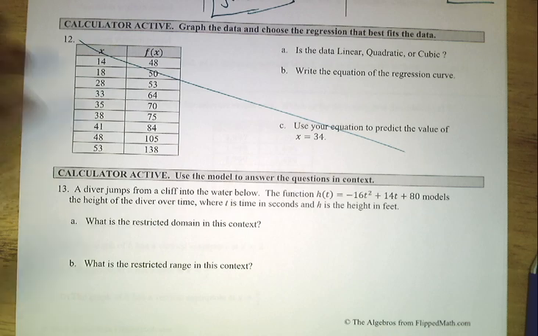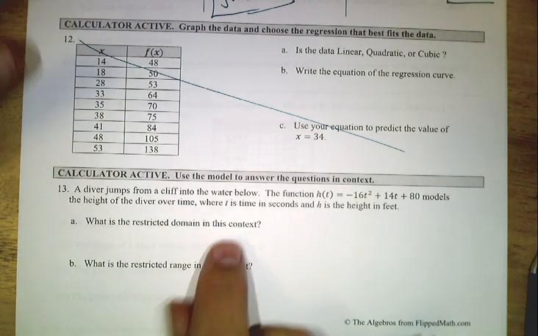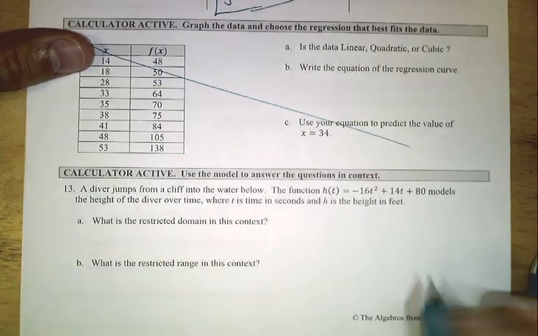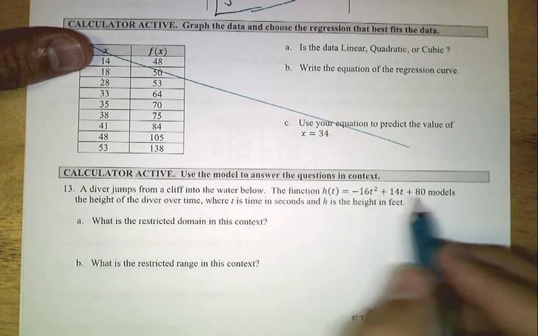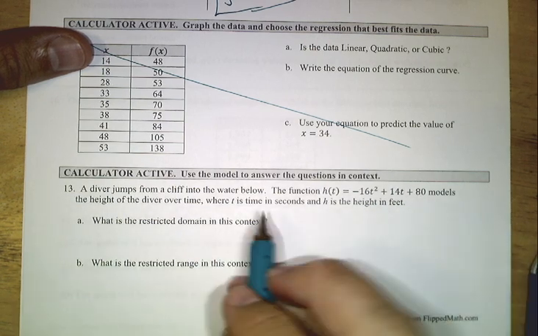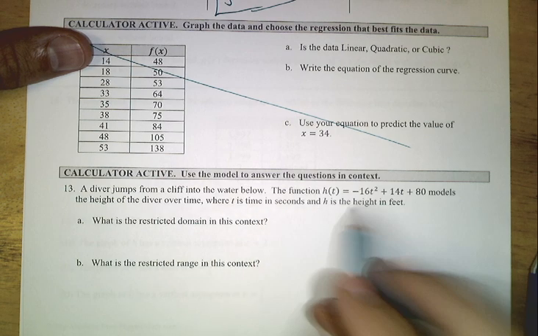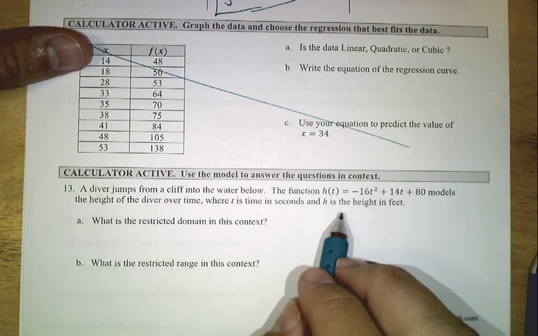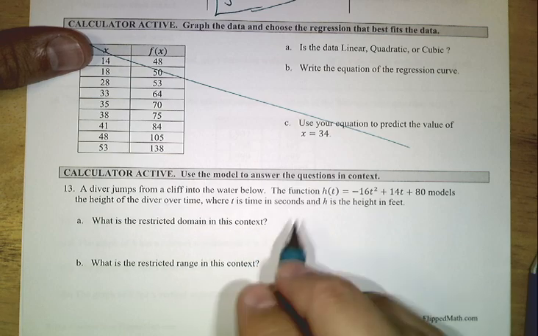Here we go. A diver jumps from a cliff to the water below. The function h of t is equal to, well, this right here. This is going to model the height of the diver, where t is the time in seconds and height is in feet. What is the restricted domain in this context?